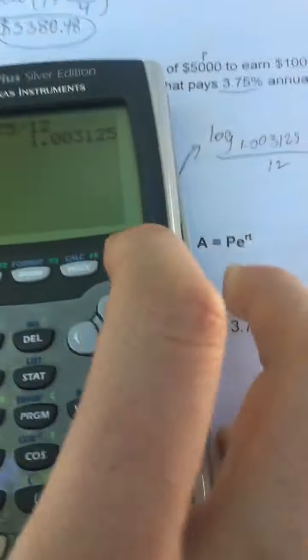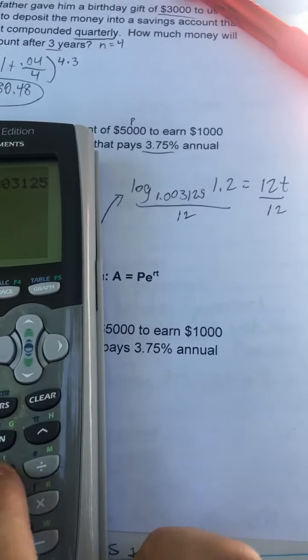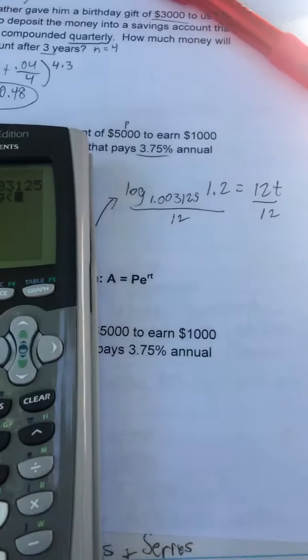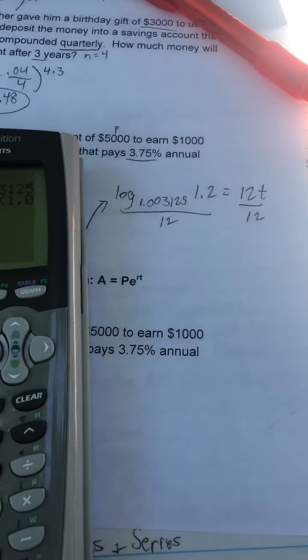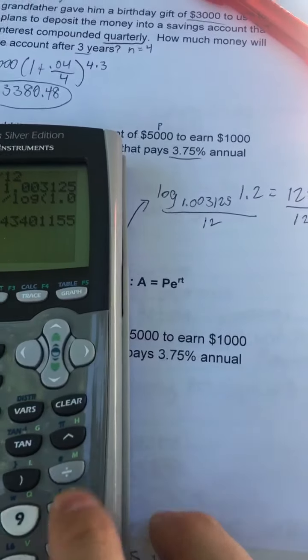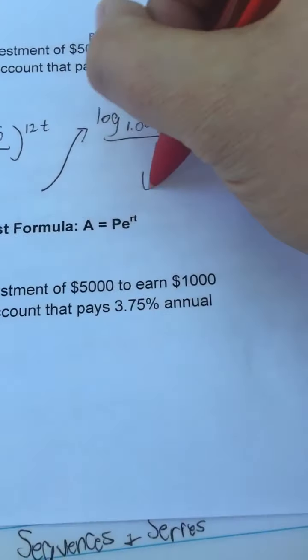So I'm going to have log 1.2 divided by log of the base 1.003125, and then divide that answer by 12. There it is, 4.87. It's going to take about 4.87 years.